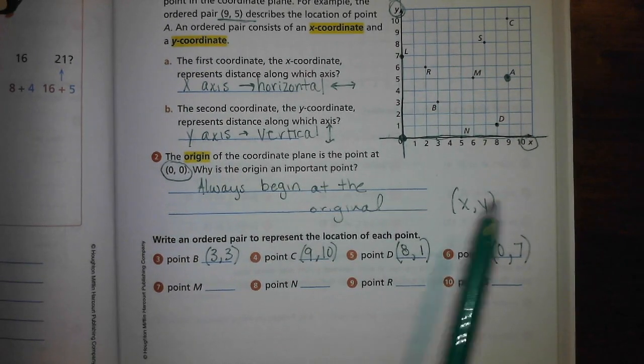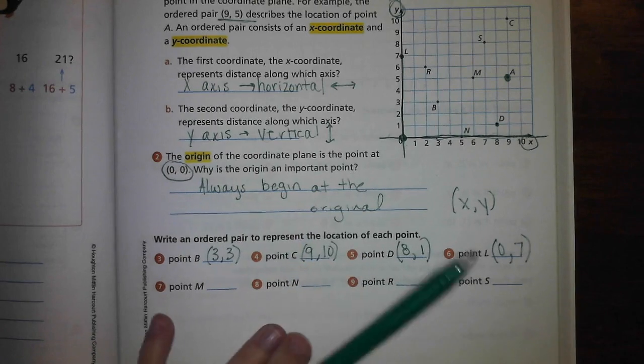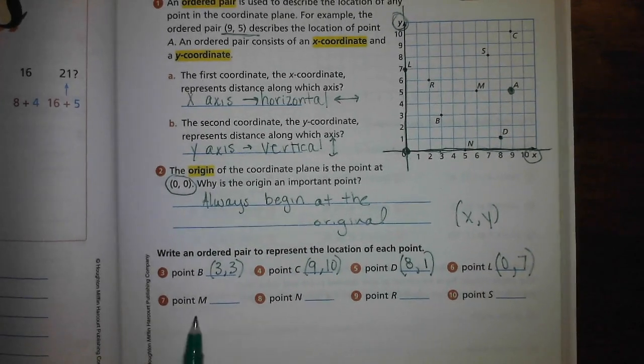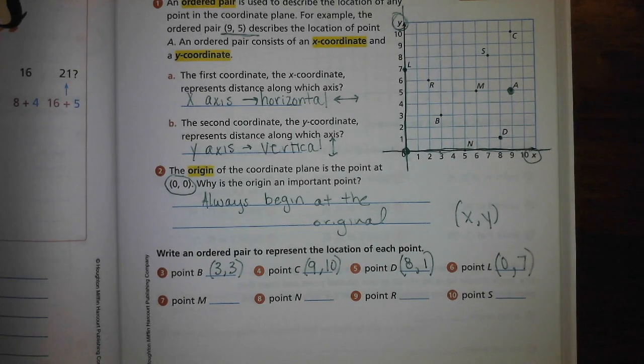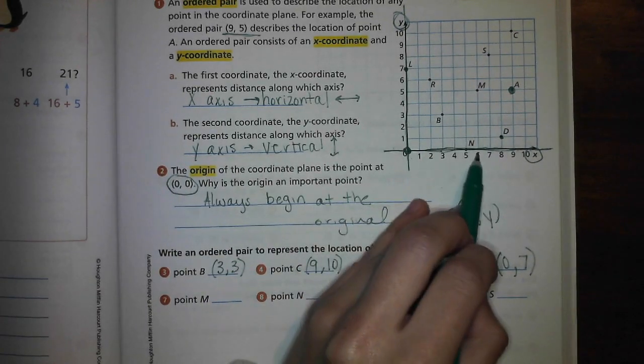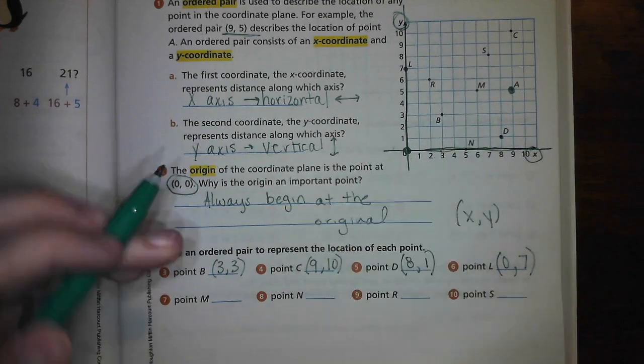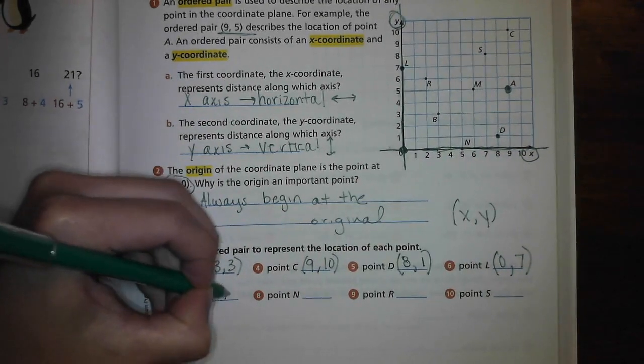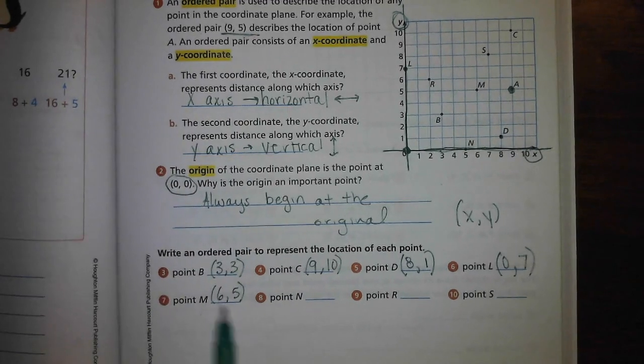Pause the video. See if you can find the coordinates of point M, point N, point R, and point S. Go ahead, pause the video. All right, so for point M right here, we go over 6, up 5. So it's 6, comma, 5. We separate them by a comma.